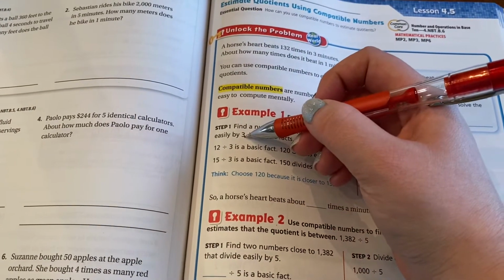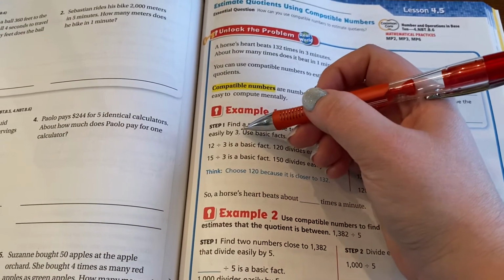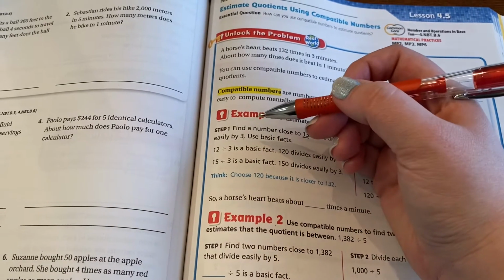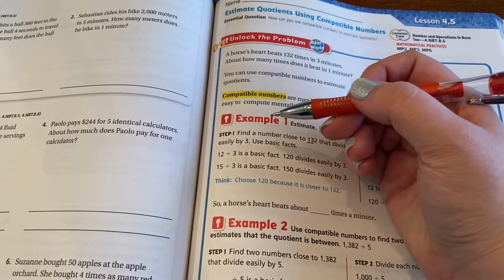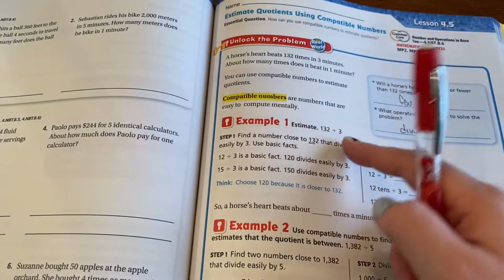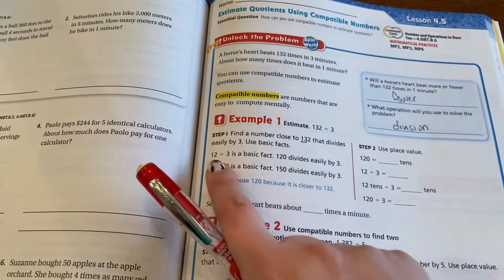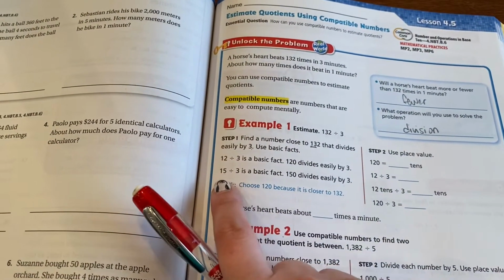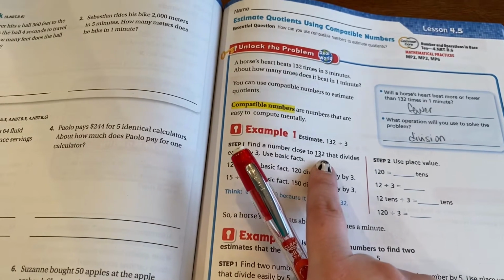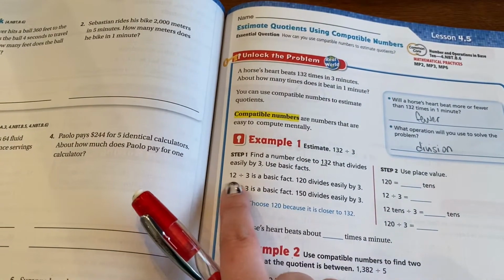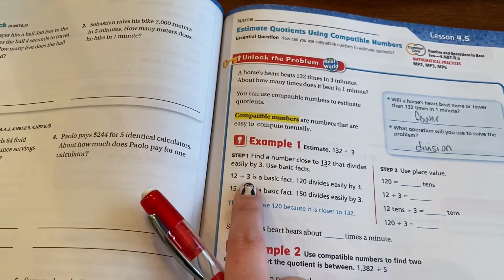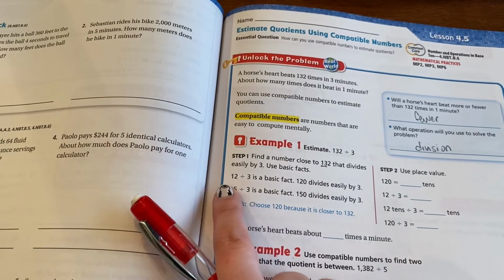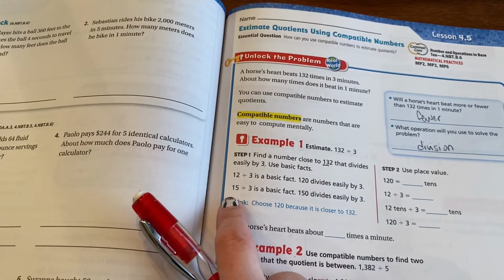So I know multiples of 3 are 3, 6, 9, 12, 15, 18, which I already skipped over 13, but 12 and 15 have 13 in between them. So I know that these are both divisible by 3 easily. I know that 3 divides evenly into 12 and 3 divides evenly into 15.